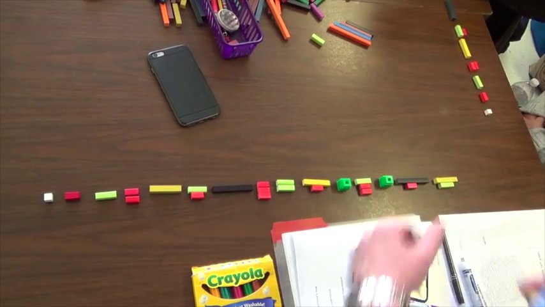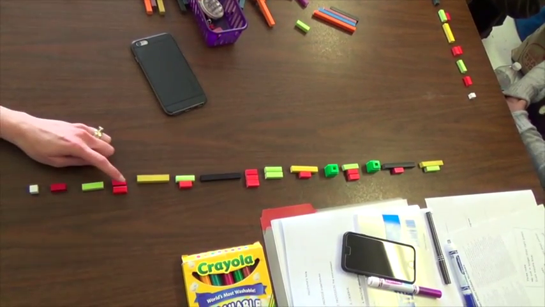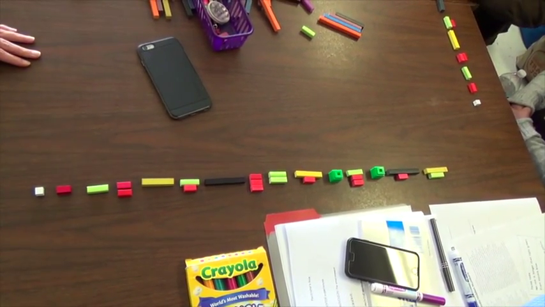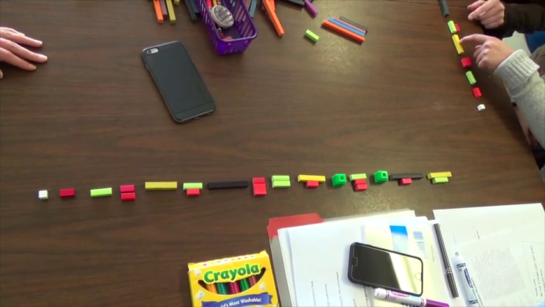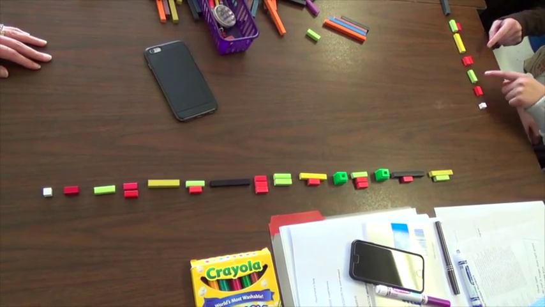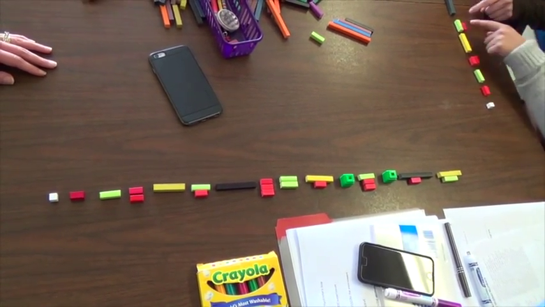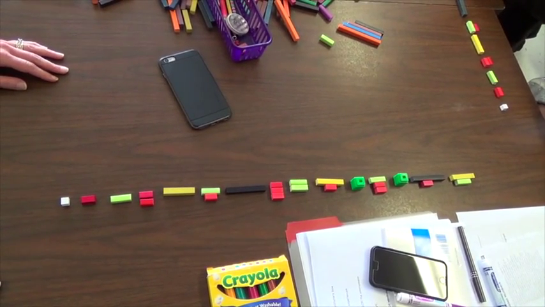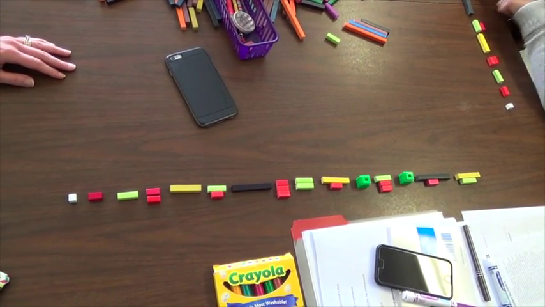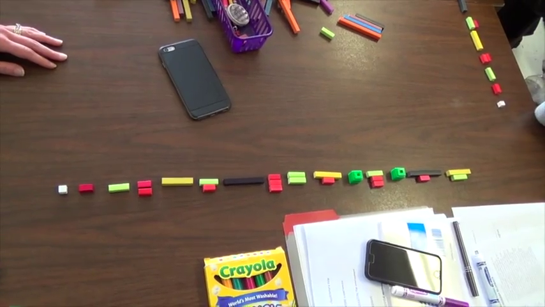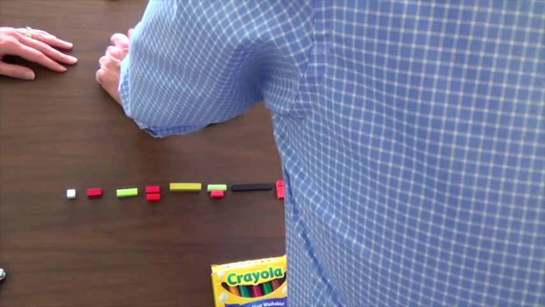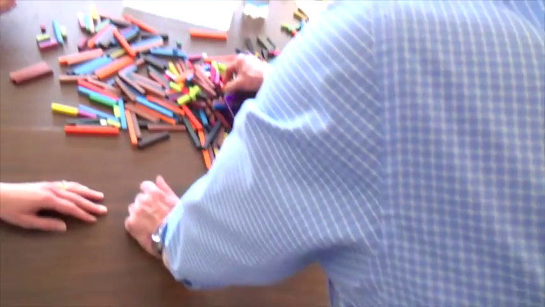And then what would the last one be? 3, before those. Wait, what's this one? 1, 2, 3, 4, 6, 7. So 8. 8, 4 times 4 reds. 2. 4 reds. Okay. And we're going to stop here.